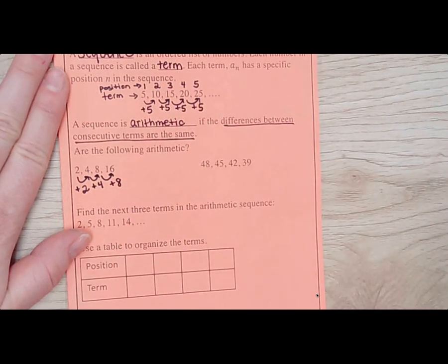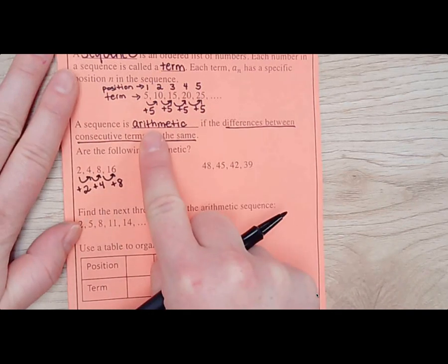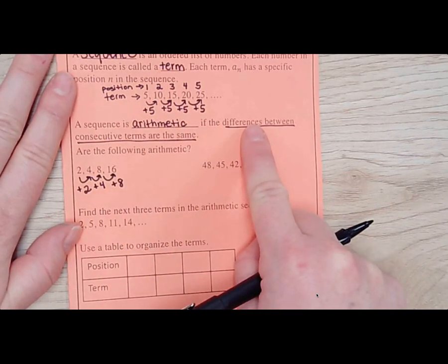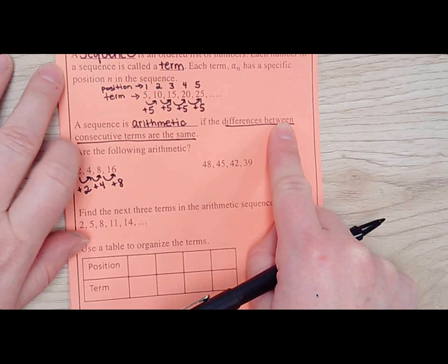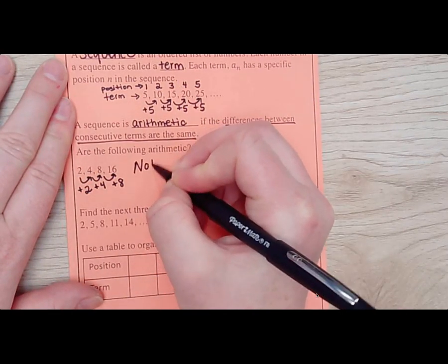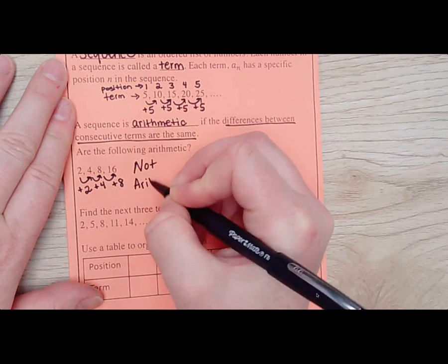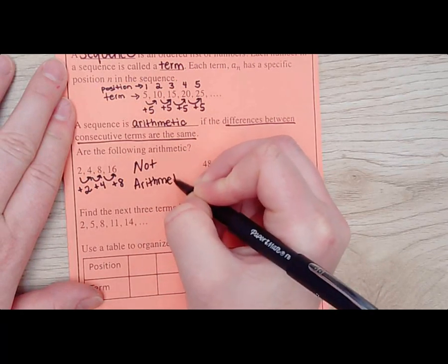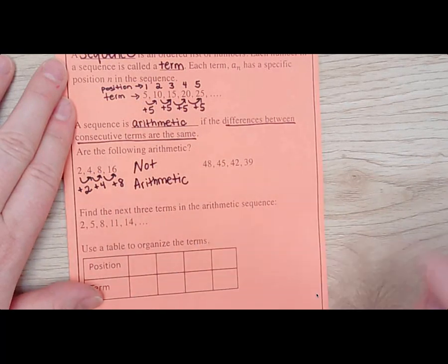It's times 2 every time. But in order for it to be an arithmetic sequence, the differences have to be the same. And the differences are not the same. So this is not arithmetic. You can't use multiplication. Not for arithmetic sequences.